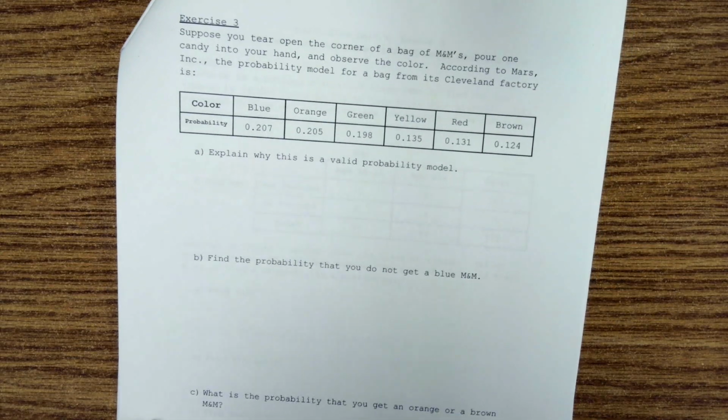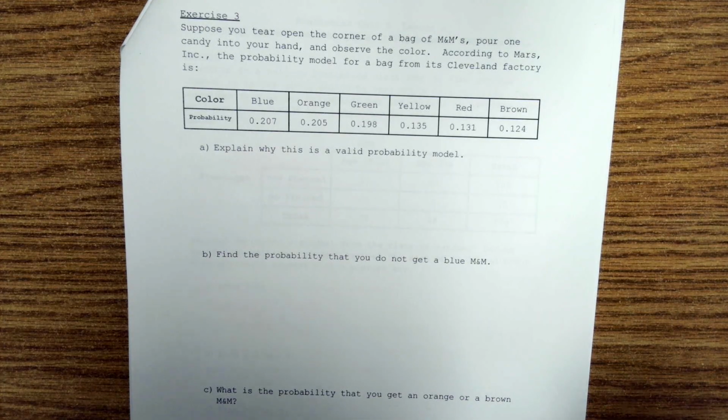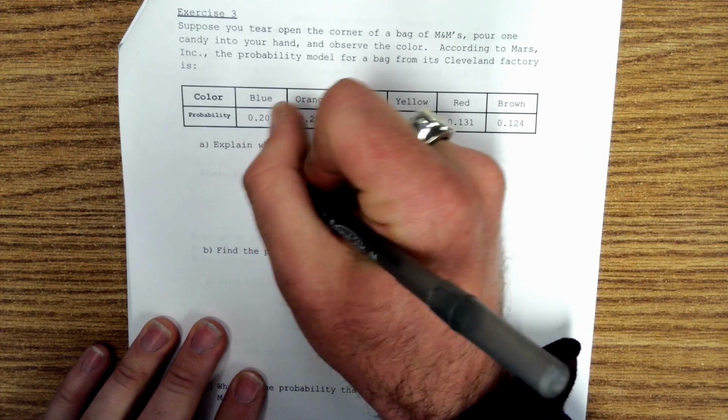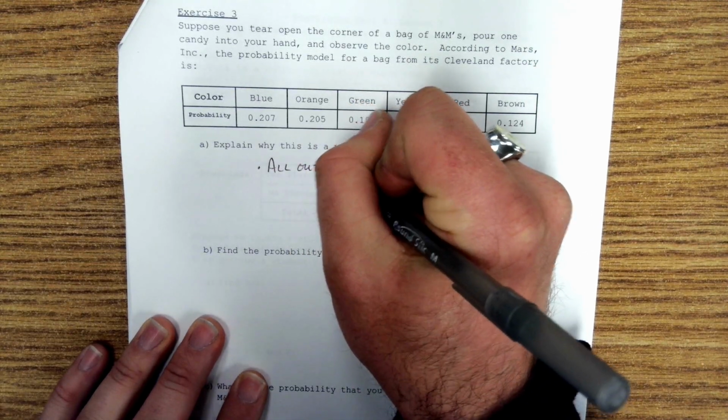So for example, suppose you tear open the corner of a bag of M&Ms, you pour one candy into your hand, and then look at the color. According to Mars Incorporated, the probability model for a bag from its Cleveland factory is as follows. Why is this a valid probability model? So first off, all outcomes are listed with probabilities.